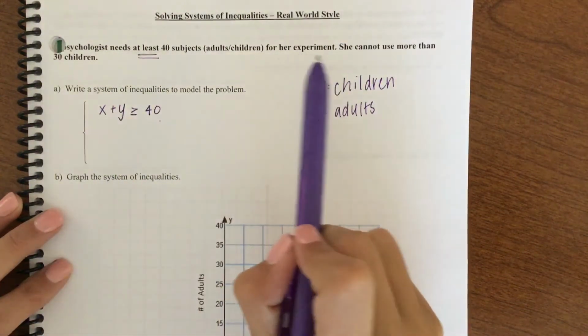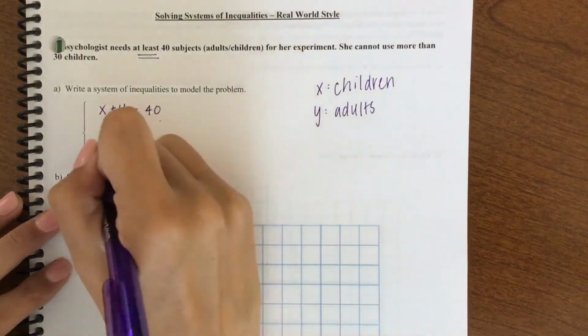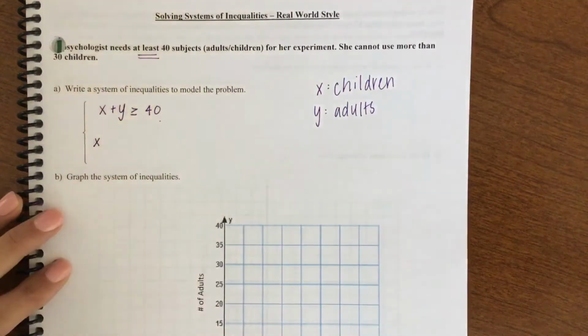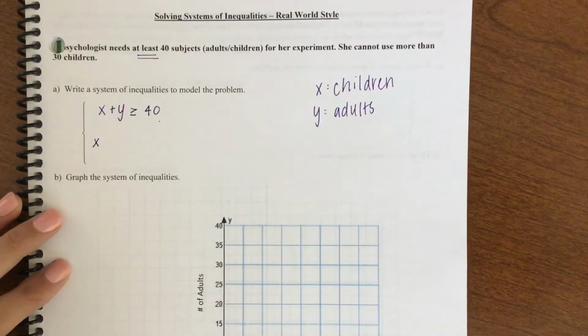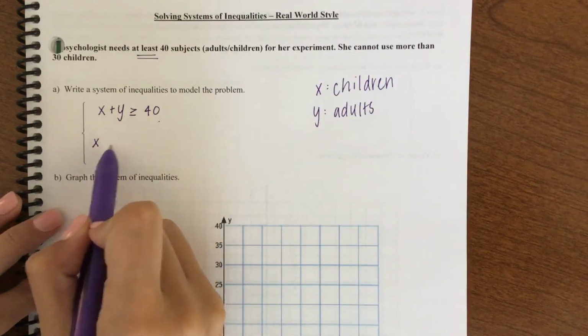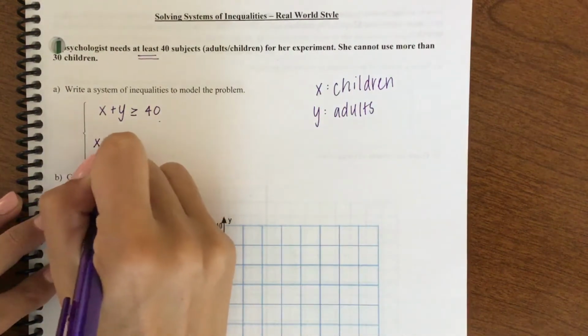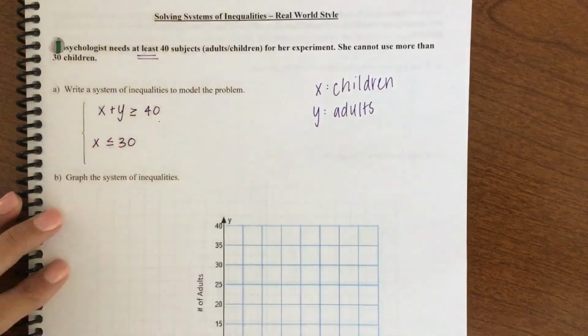And then it says she cannot use more than 30 children. Well, children is represented by x. She can't use more than 30. So if we were to use a greater than sign here, that would mean that x, or the amount of children used, is greater than 30, which we know it can't be. So we have to use less than or equal to 30.